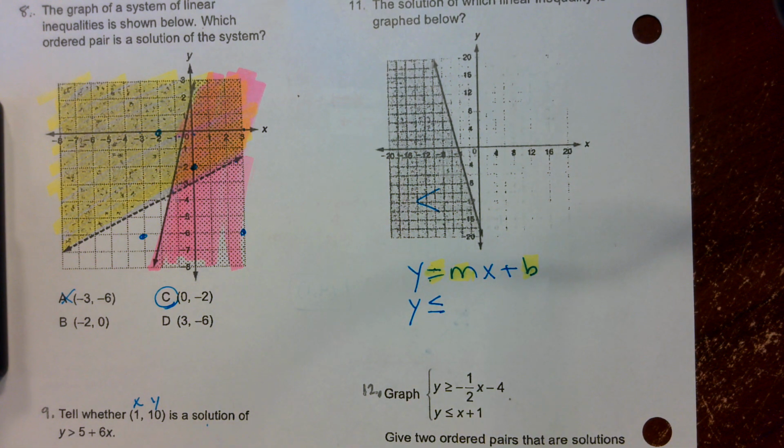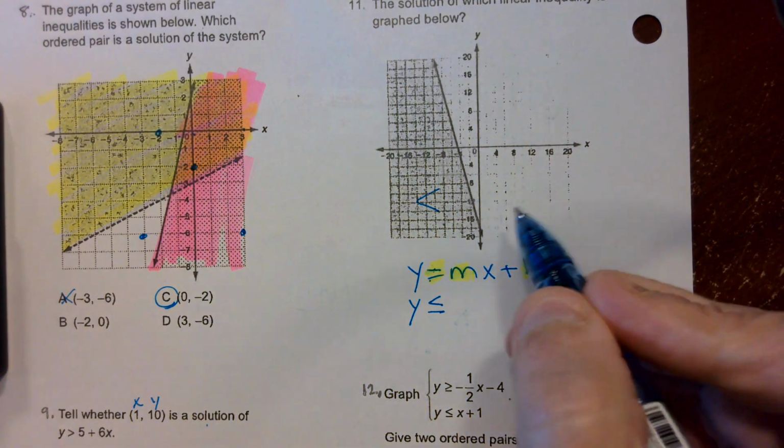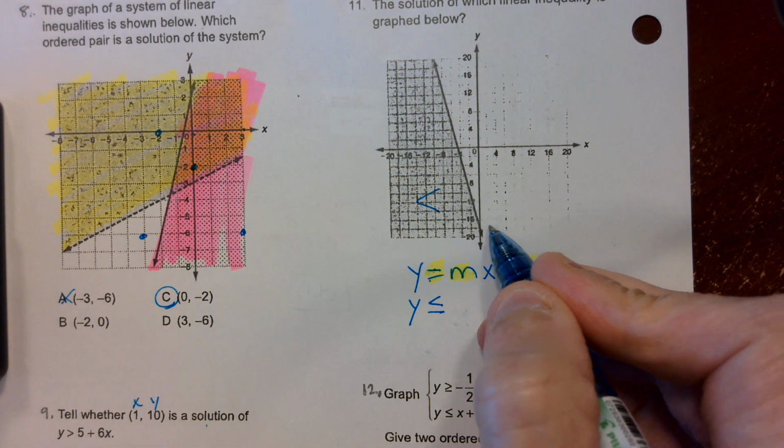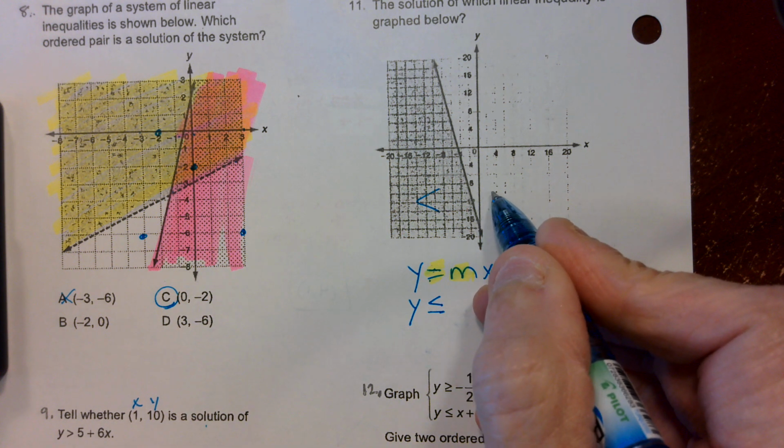Now I've got to do slope. I've got to find two coordinates where they intersect nicely. I think it's a little easier to read on the test than on here. This is kind of difficult to read. It goes by, what is that, 4?